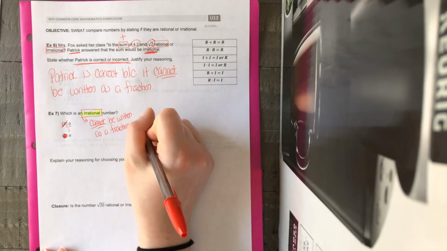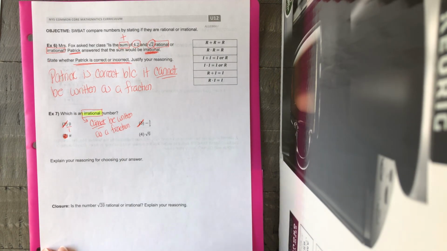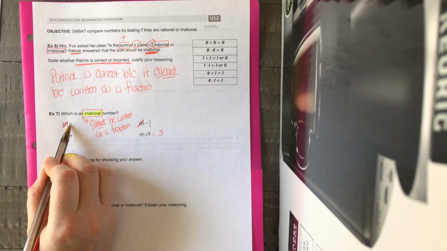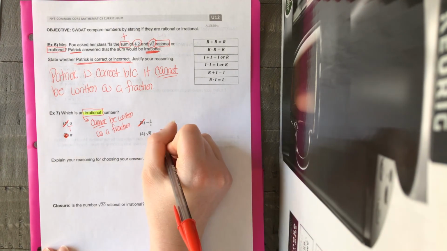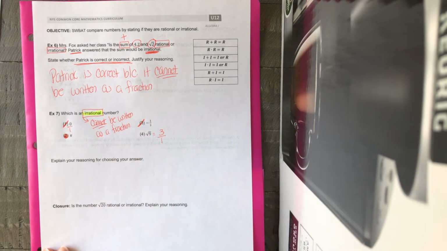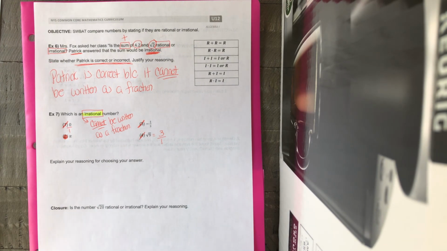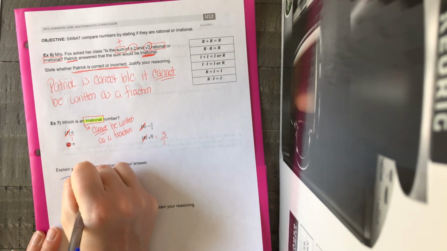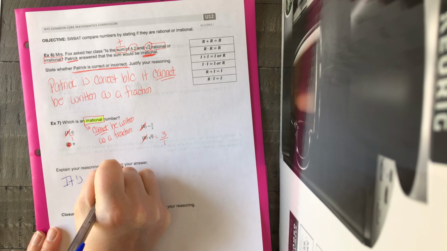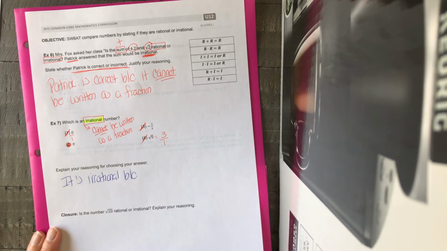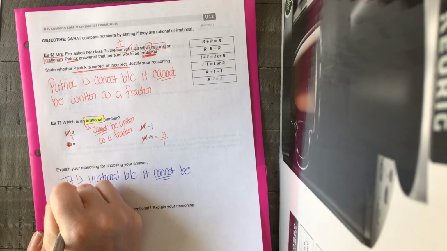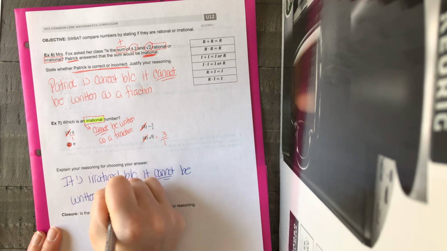If I look at choice 3, that is a fraction. And if I look at choice 4, I know you guys know the square root of 9 is 3. But just like choice 1, any number can be put over 1. So I can put 3 over 1. And now it is a fraction. So that didn't work. It's definitely choice 2. And then it says explain your reasoning for choosing that answer. So again, I know it's rational. I'm kidding. It's irrational because it cannot be written as a fraction.